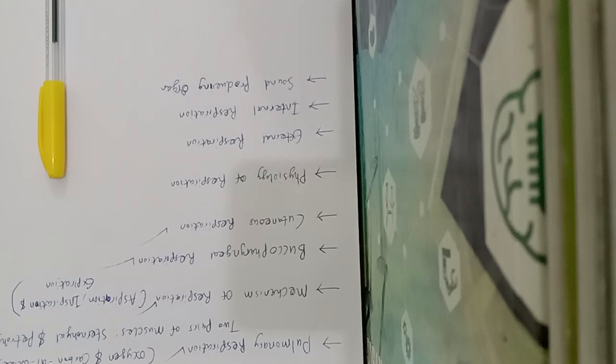A thin layer of water is present on the surface of the skin, containing oxygen in dissolved condition. The oxygen diffuses from water to blood capillaries. At the same time, carbon dioxide is released into the water present on the skin. This exchange of gases by the skin is known as cutaneous respiration.